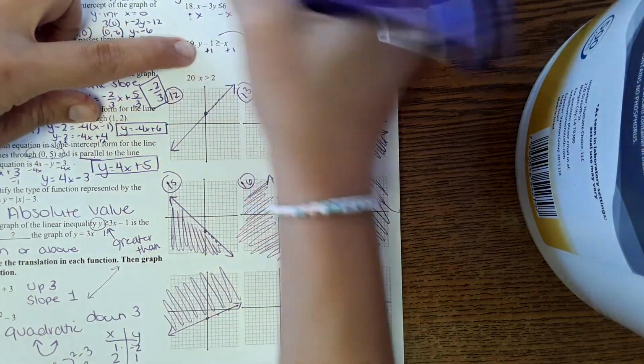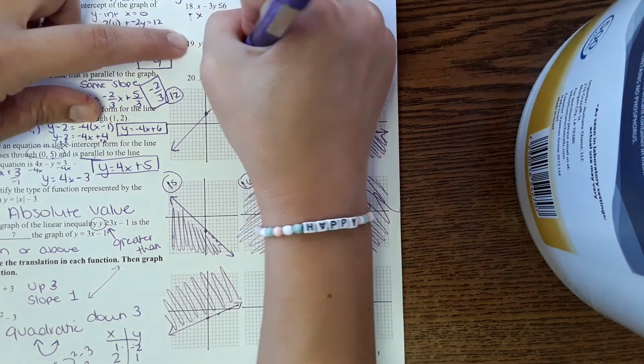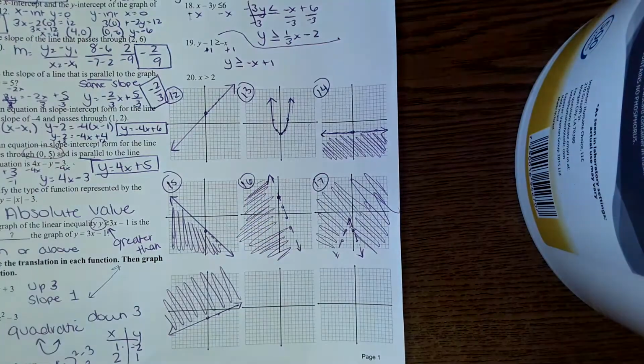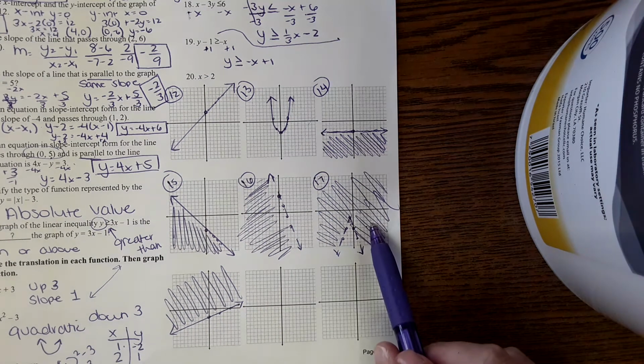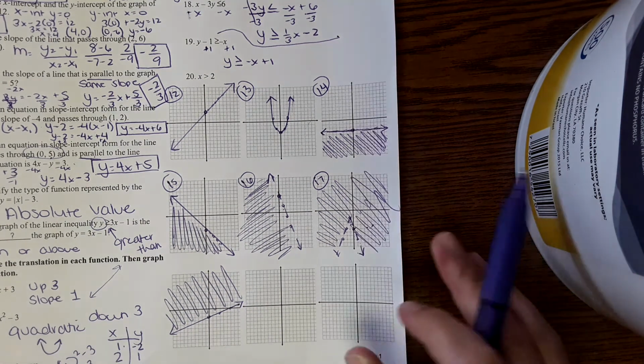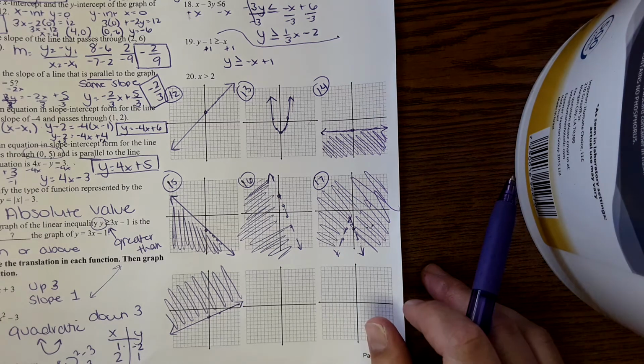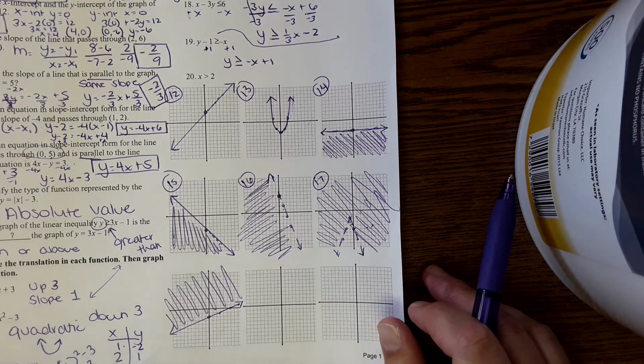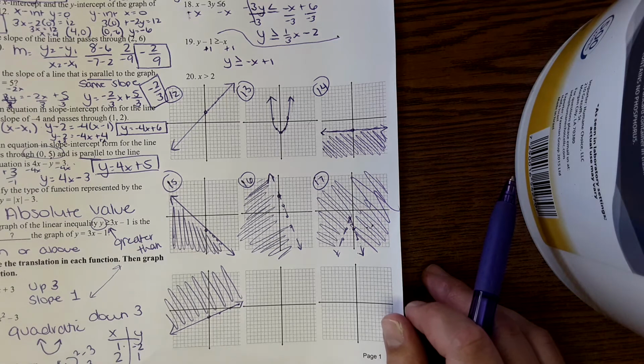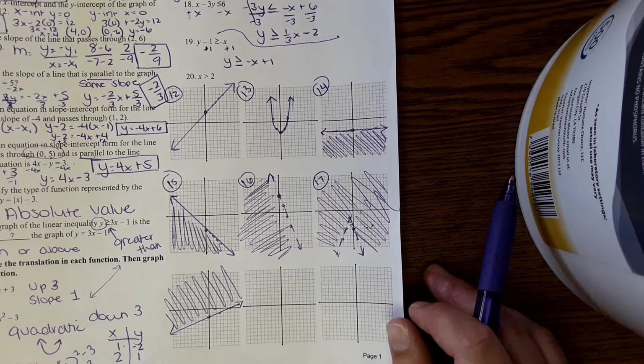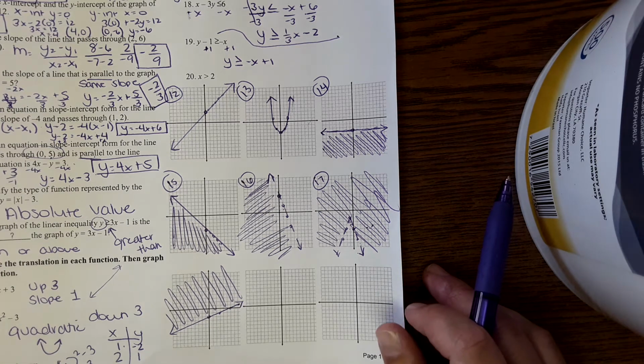19. Wait, which one was the one where you reflect? 17. Reflection. But how does it show that you reflect? The negative. Negative 3. Yeah, because it's negative for the absolute value. You can do it. Okay.